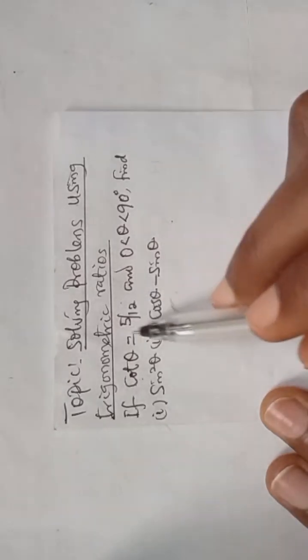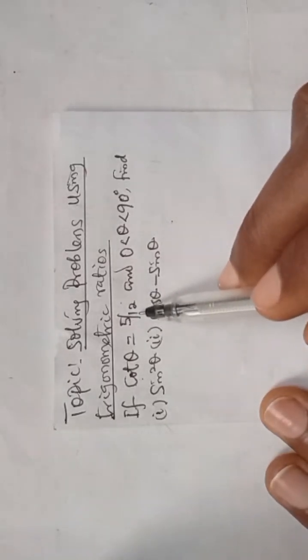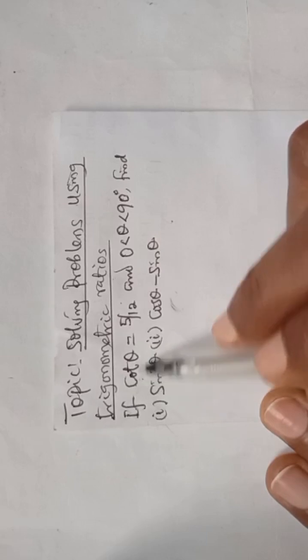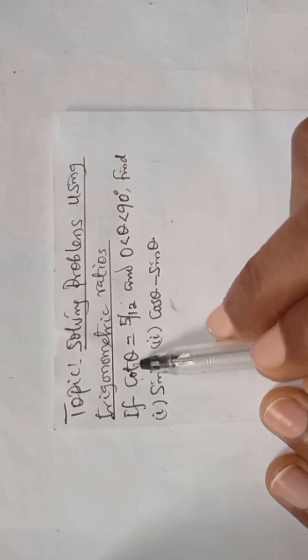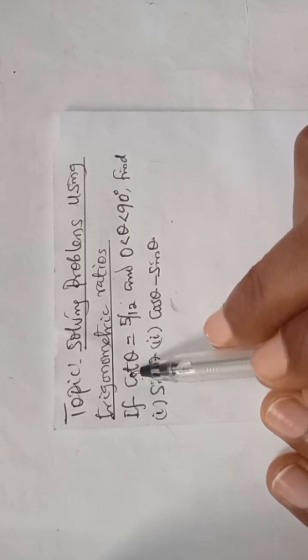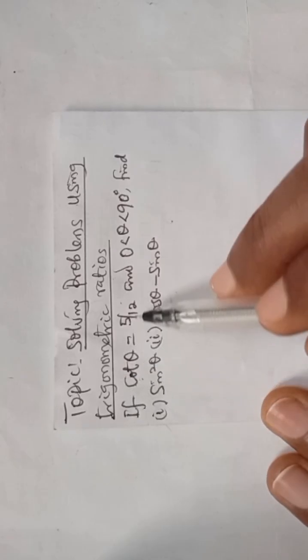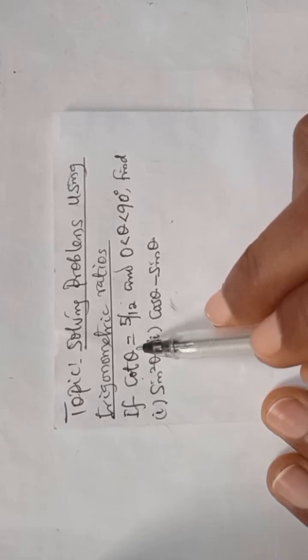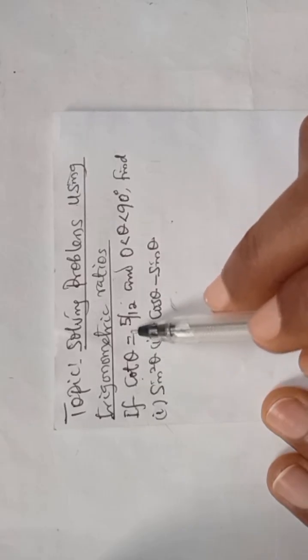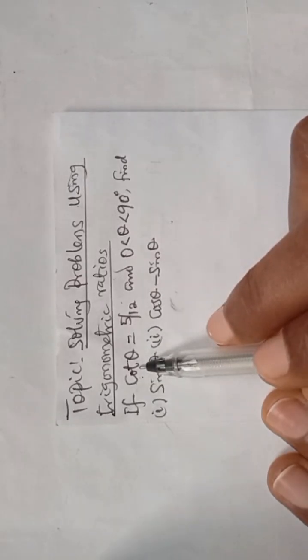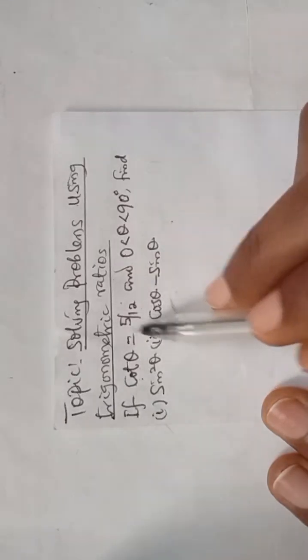That means in this place, if you want to work, you're going to bring this to tangent and not cotangent, because basically trig ratio does not involve cotangent. So converting this to tangent is going to be 12/5.